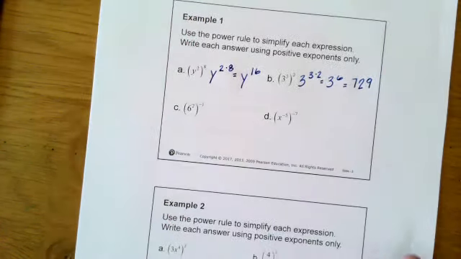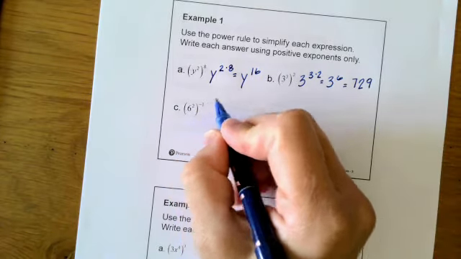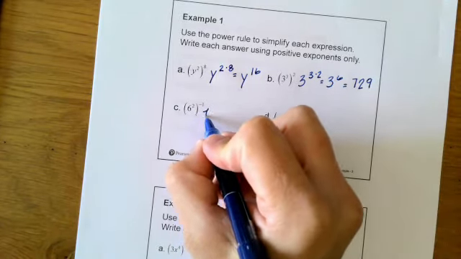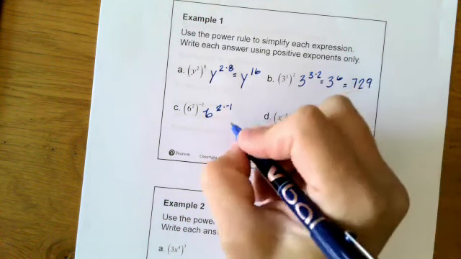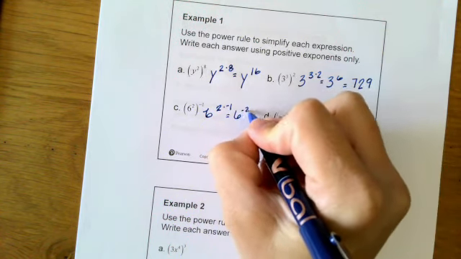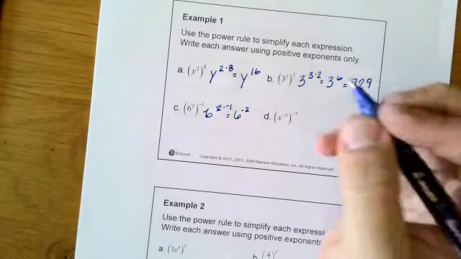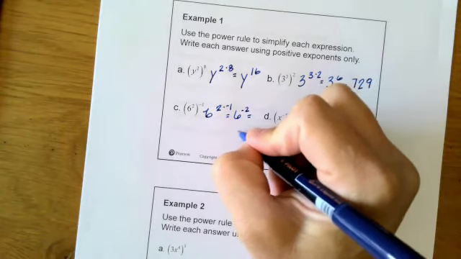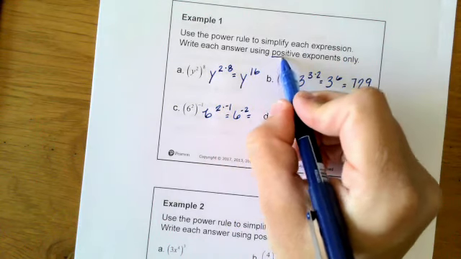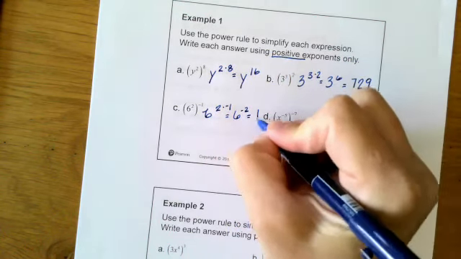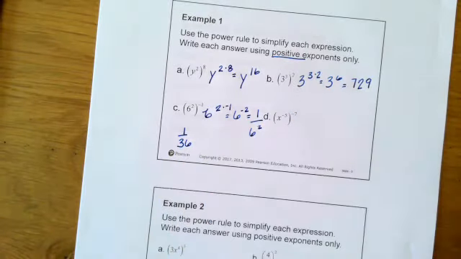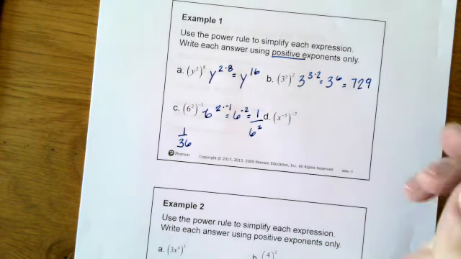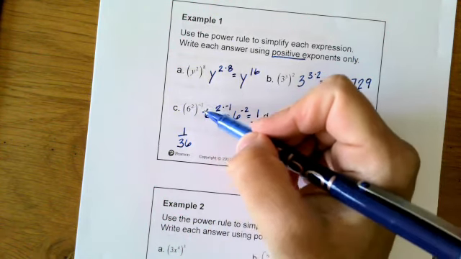All right. 6 to the 2nd power raised to the negative 1st power. So that becomes 6 to the 2 times negative 1, which becomes 6 to the negative 2nd power, because 2 times negative 1 becomes negative 2. And then I move that down because I can't have a negative exponent. So it's 1 over 6 squared, which we know is 1 over 36.